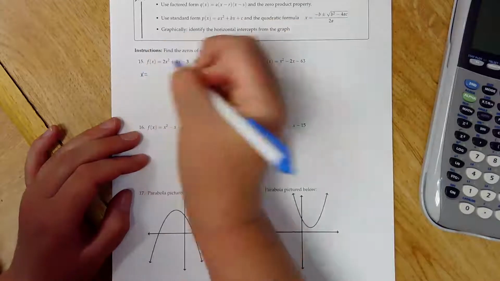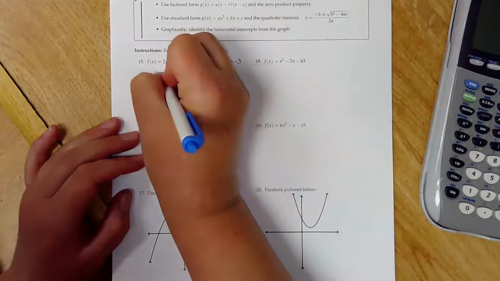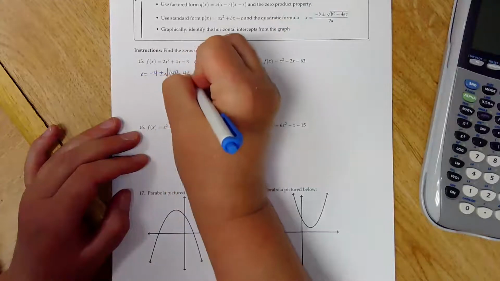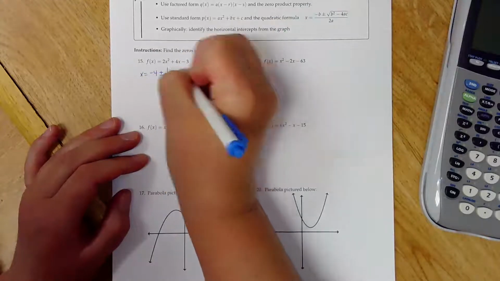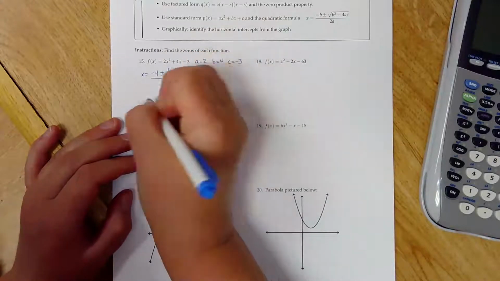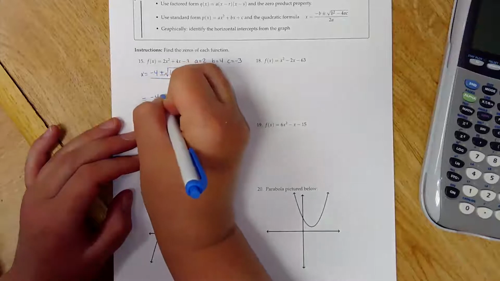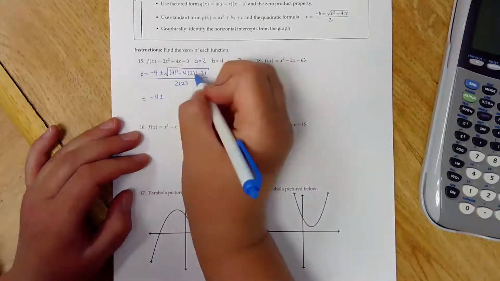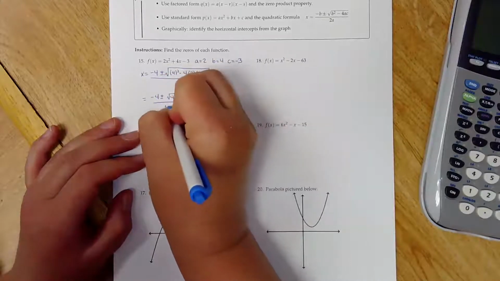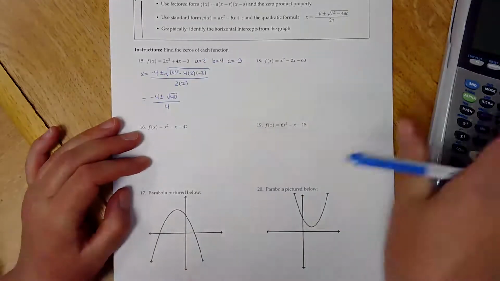So again, x is negative 4 plus or minus the square root of 4 squared minus 4 times 2 times negative 3, all over 2 times 2. I get negative 4 plus or minus, if I number crunch this, the square root of 40 over 4. And goodness, that sure does look gnarly.